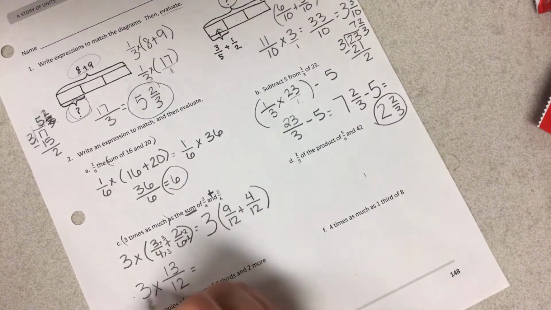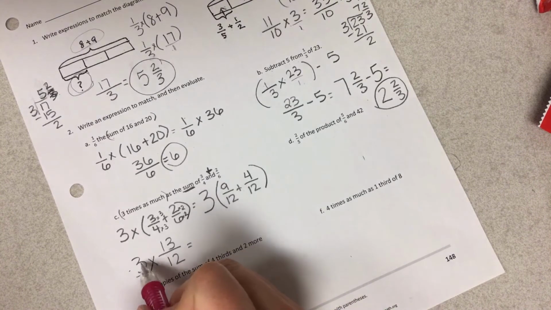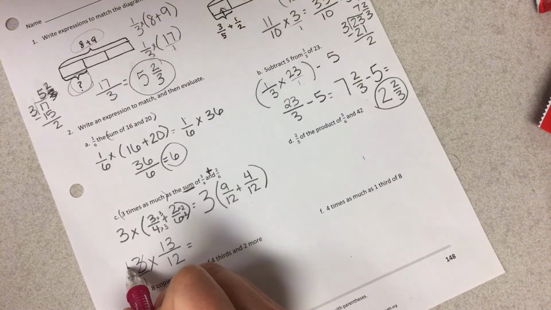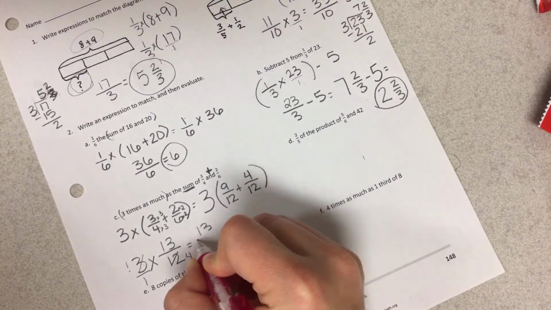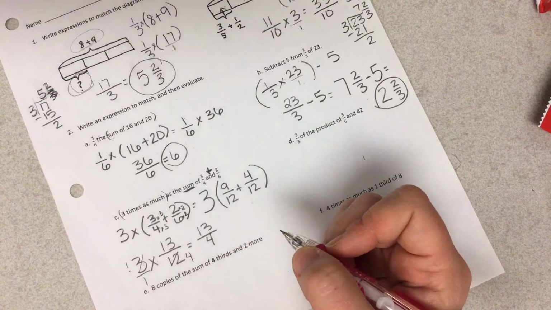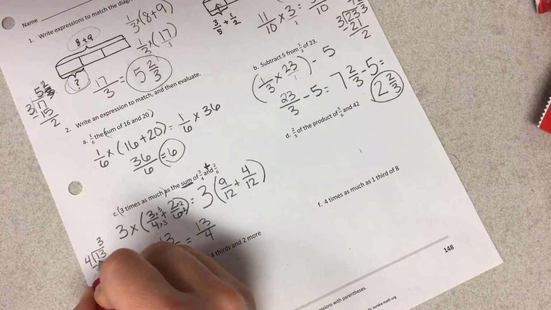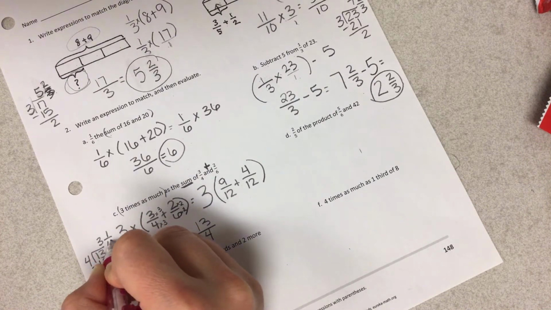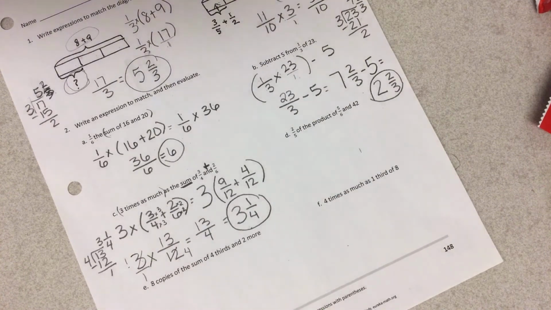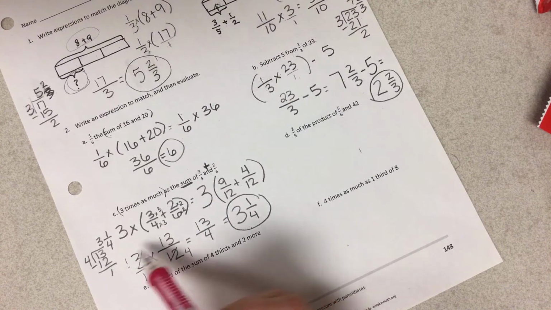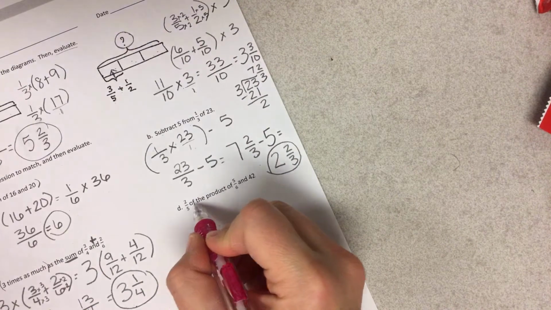13/12. Okay, now before I do my work, I'm actually going to simplify this out because I can multiply this by 1 or divide this by 3, and I can divide this by 4. So my answer is 13/4. Or when I convert that into a mixed number is 3 1/4. If you don't feel comfortable doing this, just do 13 times 3 and then divide it by 12 and then simplify.